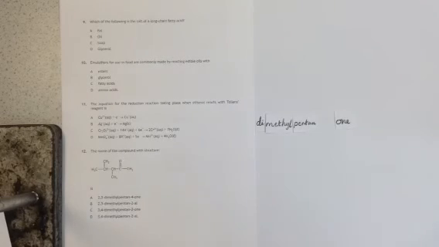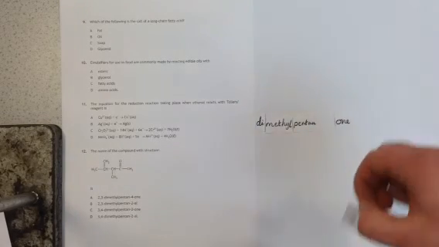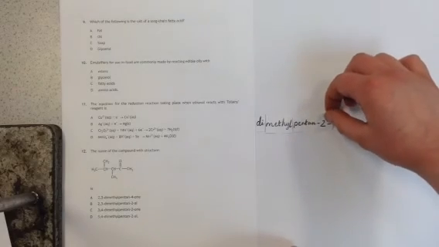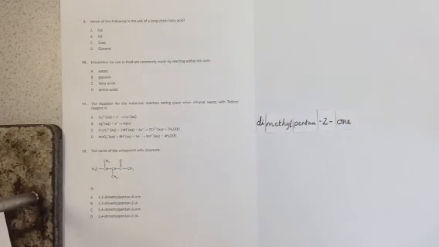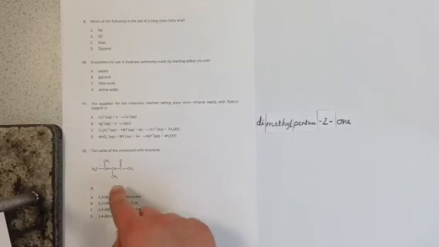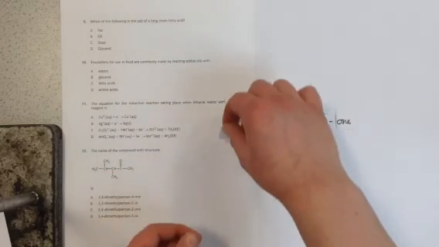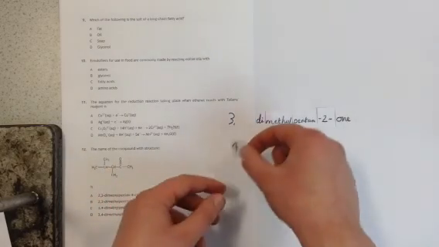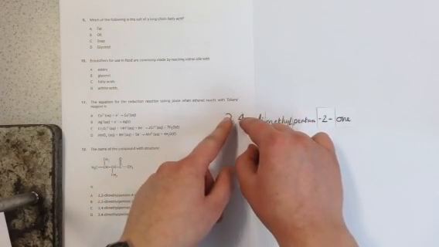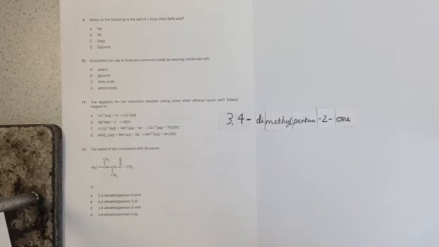So once you've numbered your carbons, you can then start putting in the numbers for each of the elements in the chain. You put in a 2 for the ketone group here. You see that your methyl groups are in positions 3 and position 4. So it gives you the overall name of 3,4-dimethyl pentan-2-one, which is answer C.